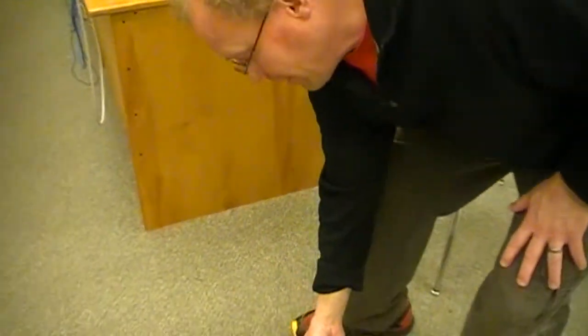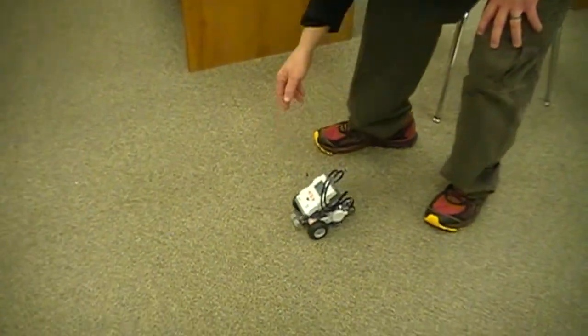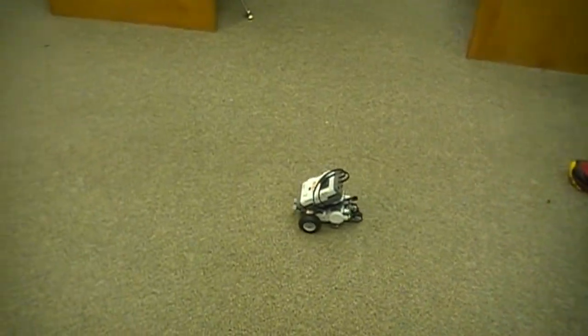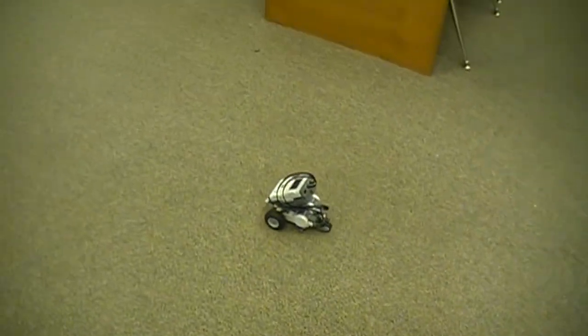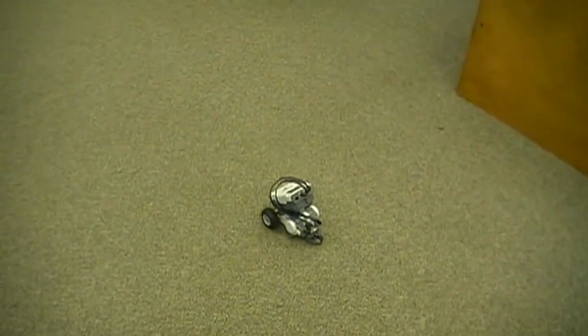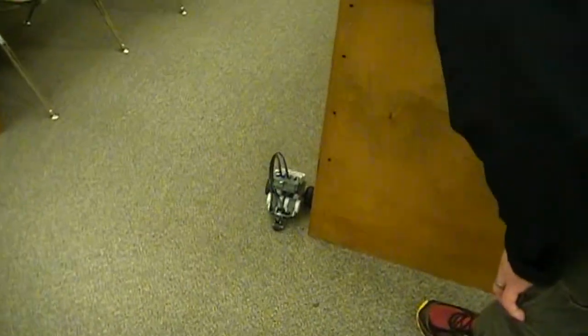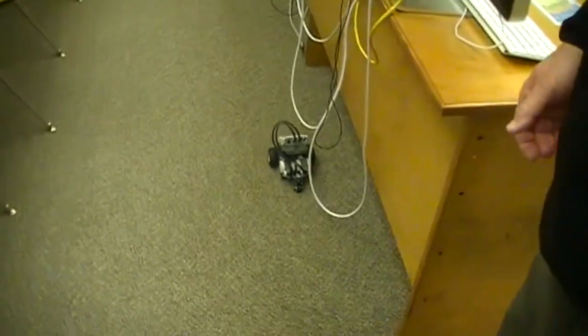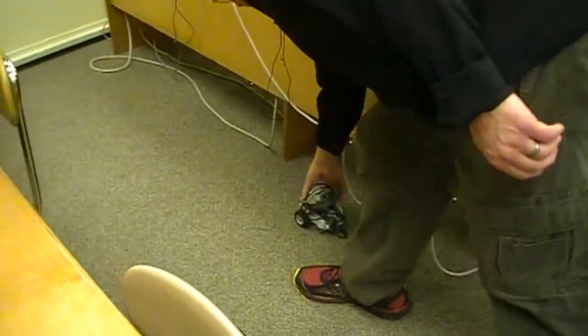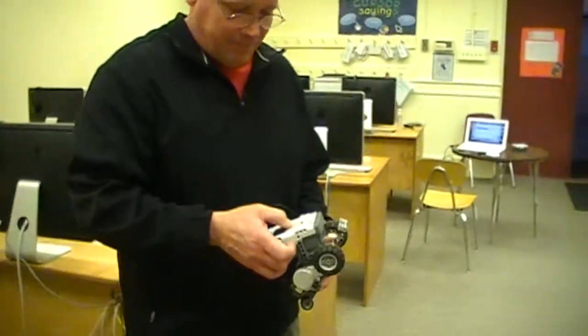I'm going to put it down on the ground, and I'm going to push run. It should go forward 10 rotations, stop, turn right, and go forward 10 more rotations. There you have it. Have fun.